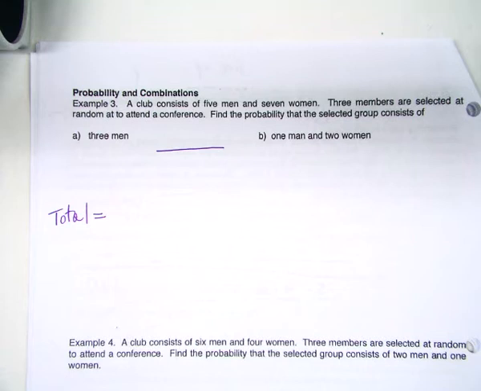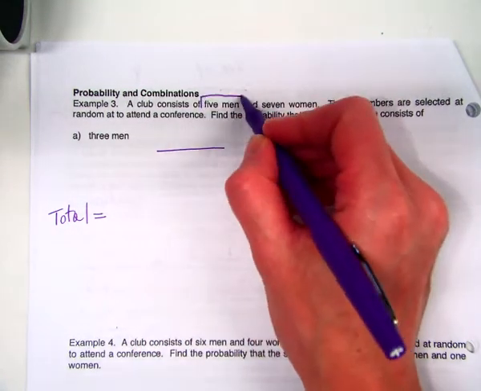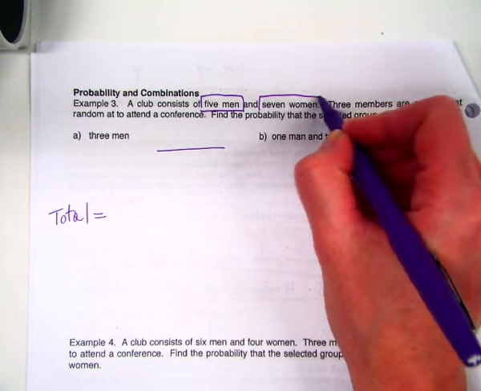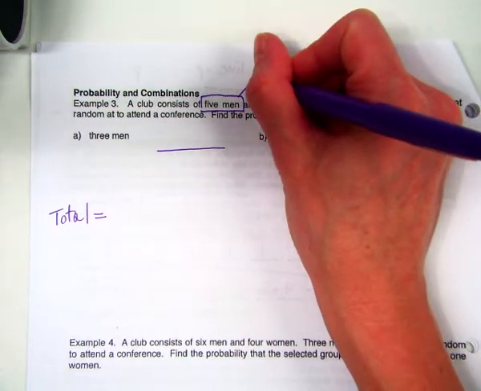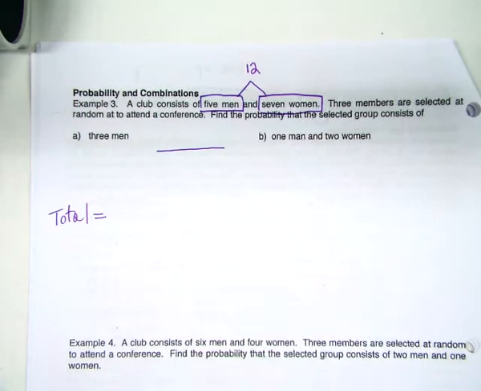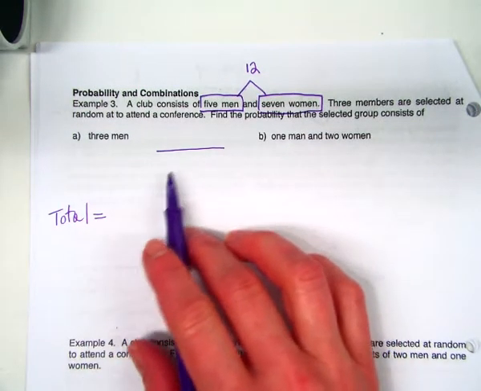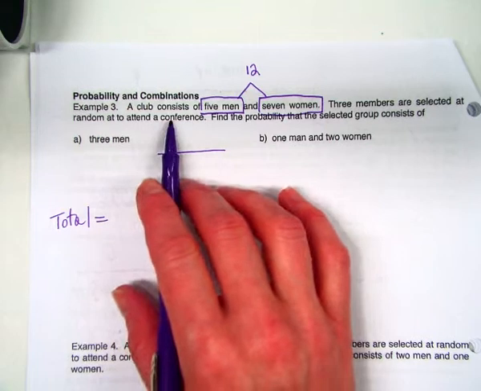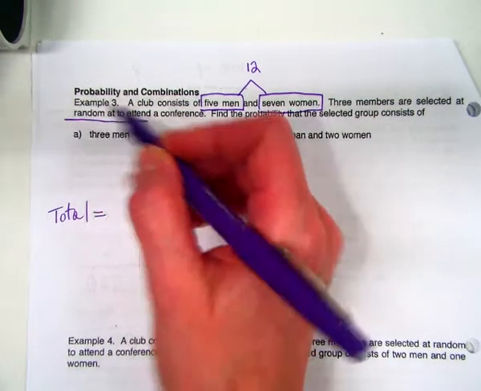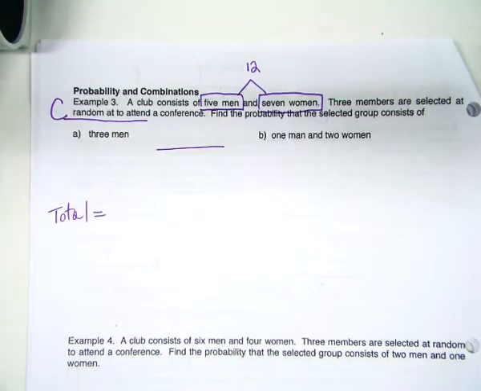No. A club consists of 5 men, and I know Anthony distracted you, 5 men and 7 women. So my total is 12, but that's not what I'm putting in the denominator, okay? Because it says 3 members are selected at random to attend a conference. Because it says at random, we're going to be doing combinations.